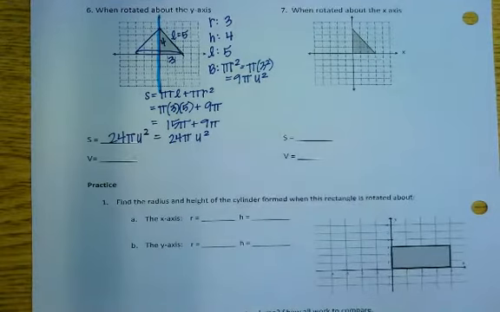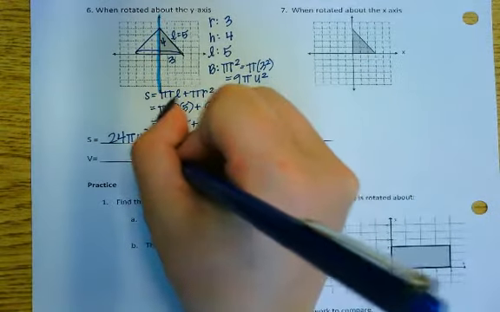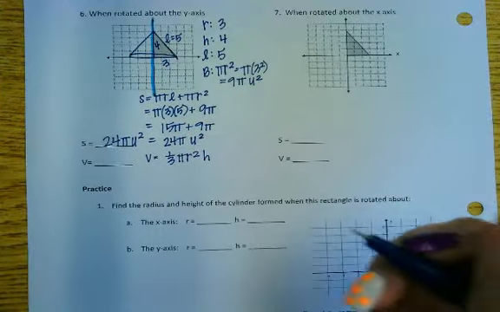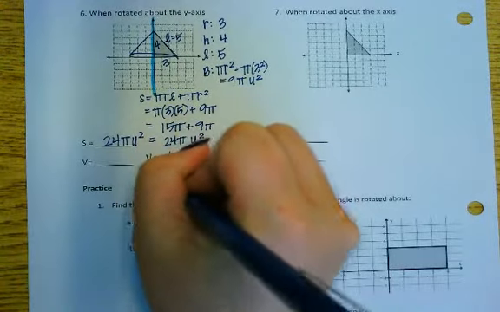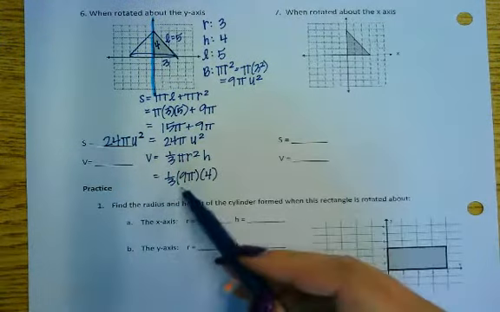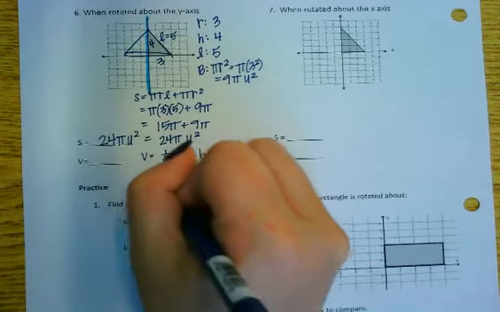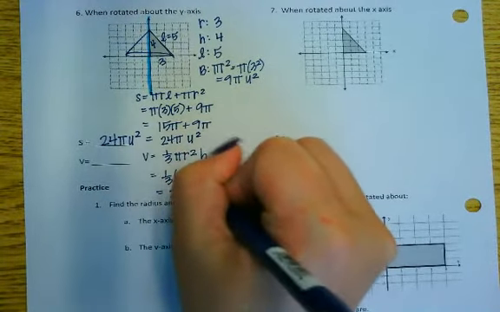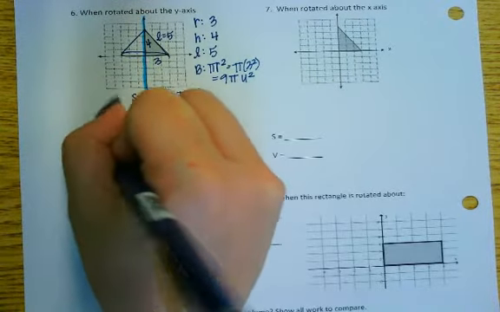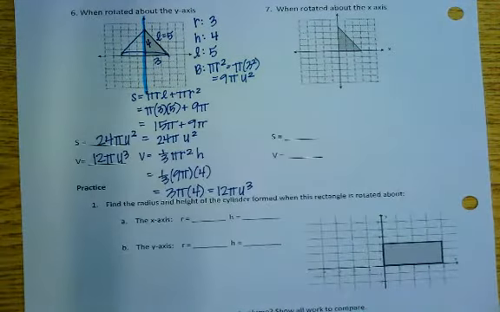Okay, how do we find volume of a cone? 1/3 pi r squared times height. Okay, so we have 1/3 of 9 pi times 4. What's 1/3 of 9 pi? 3 pi times 4. Very good. 12 pi what? Units cubed. Questions on 6? Okay, do 7 with the people around you. I'll give you 2 minutes.